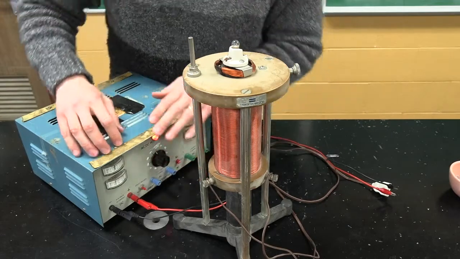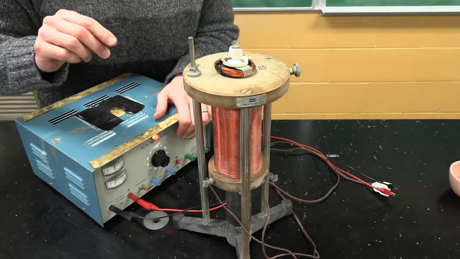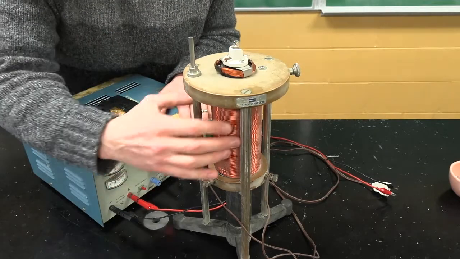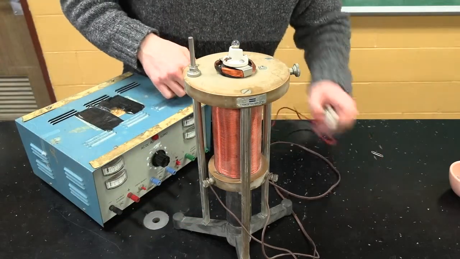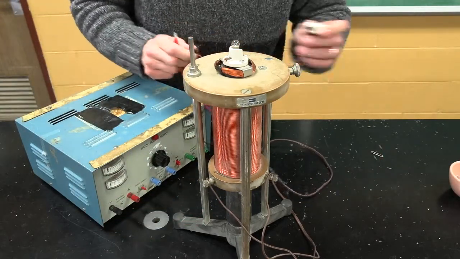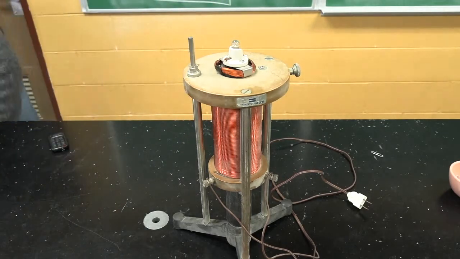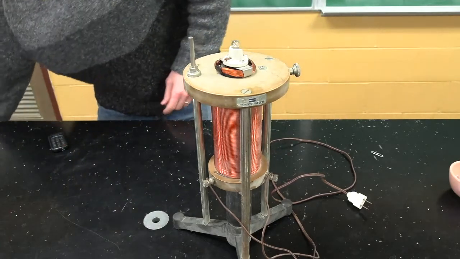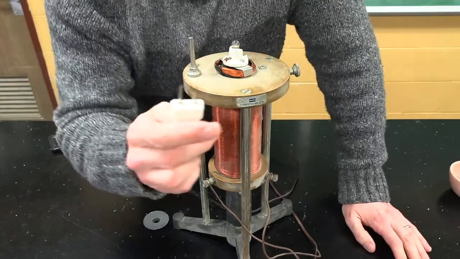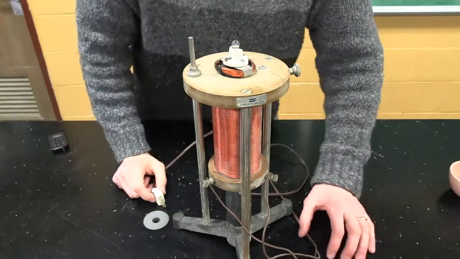So the problem with this is what we call DC power. It's a direct current that's steady in the coil. The flux is not changing. So I'm going to replace it with something of current that actually oscillates. And to do that, you may have noticed that this has a plug that can go into a wall outlet.